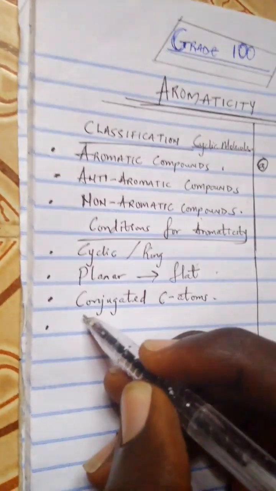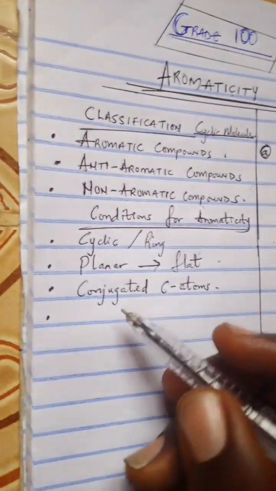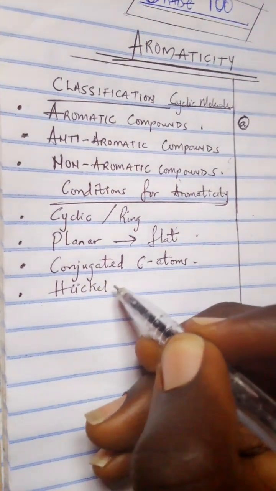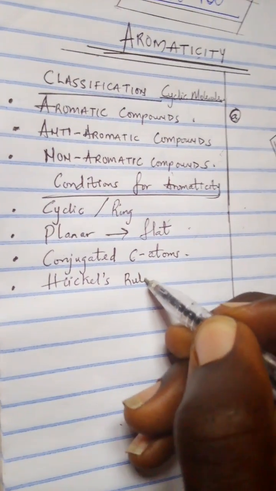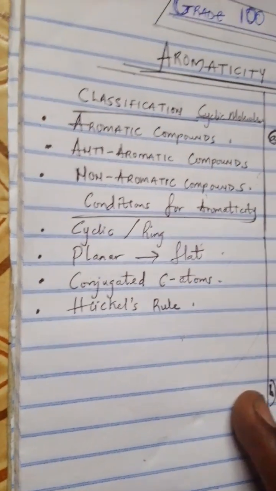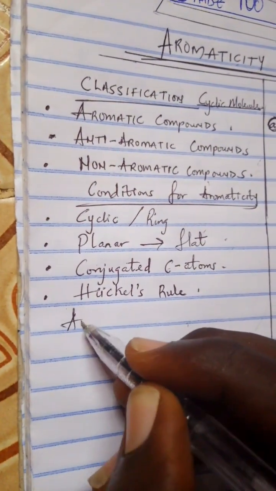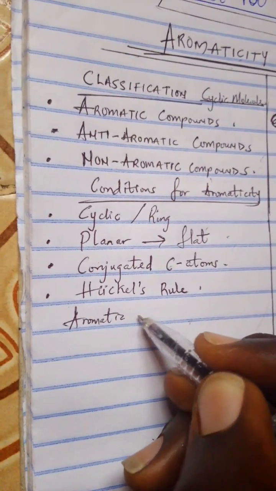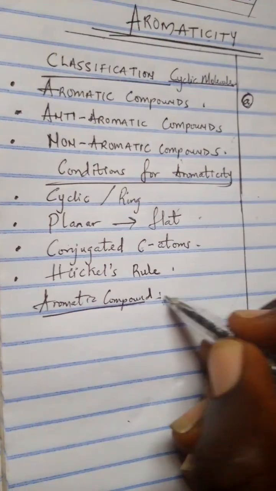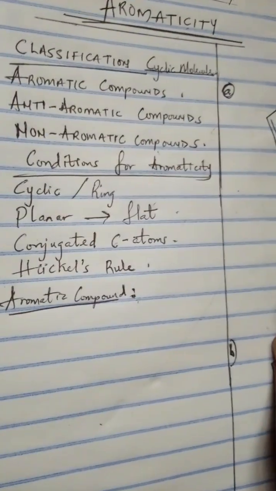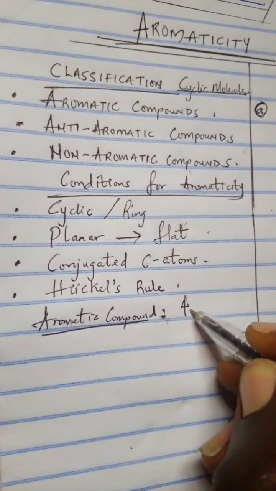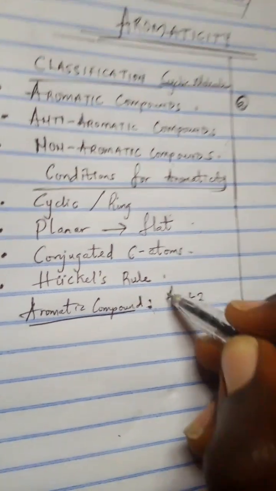Hence, that atom is not conjugated. Now, to the last one: an aromatic compound must follow a rule known as Huckel's rule. Huckel's rule for aromatic compounds says that for it to be an aromatic compound, the number of pi electrons must be 4n plus 2.